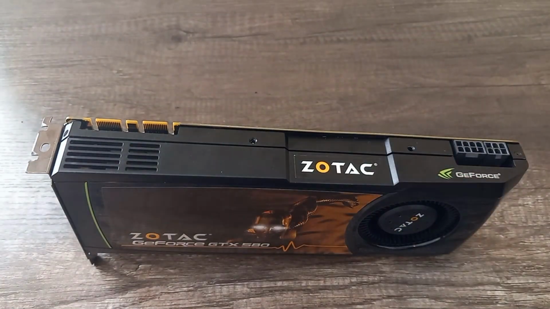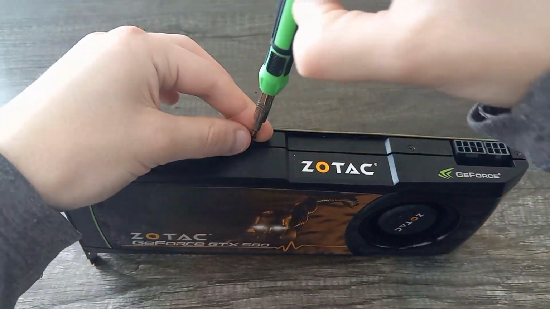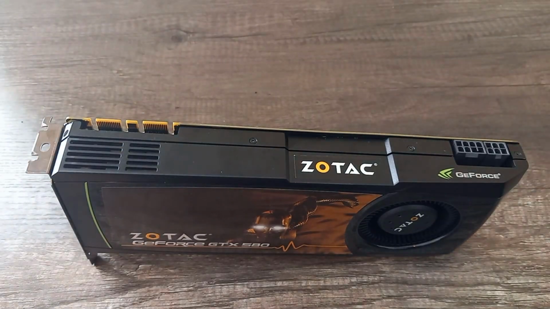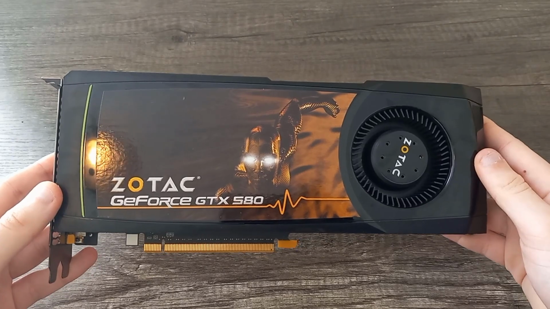Alright then, time to see how this thing stacks up. Test system specs are on screen. All footage was recorded on an external capture device, so there should be no hit to performance. Let's see how this Fermi beast holds up in some games.